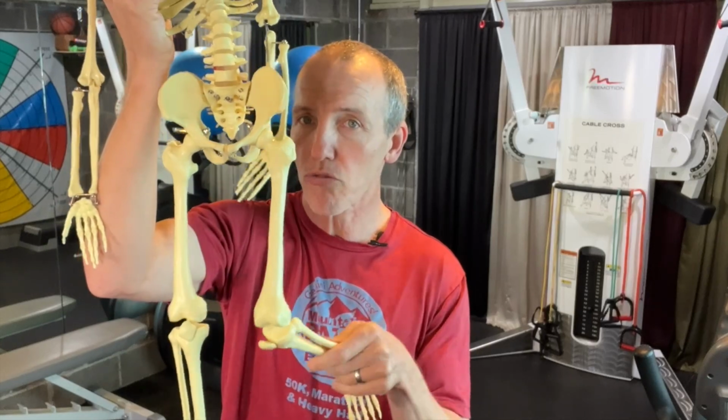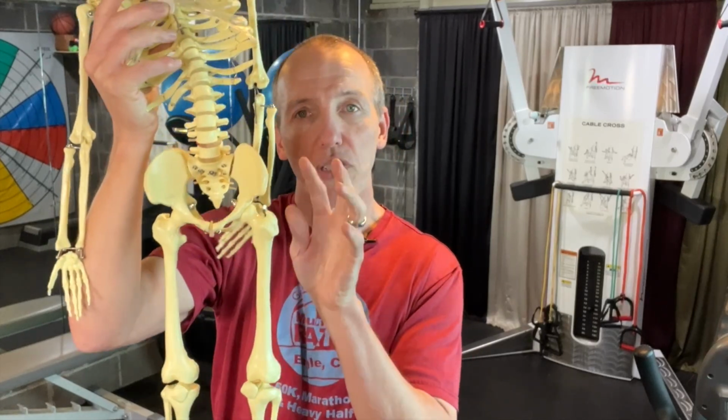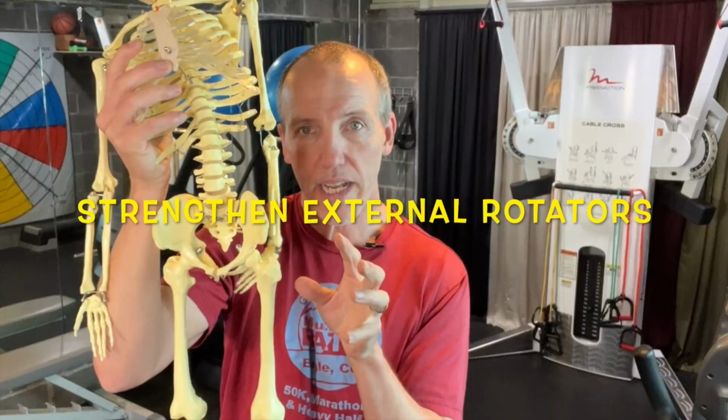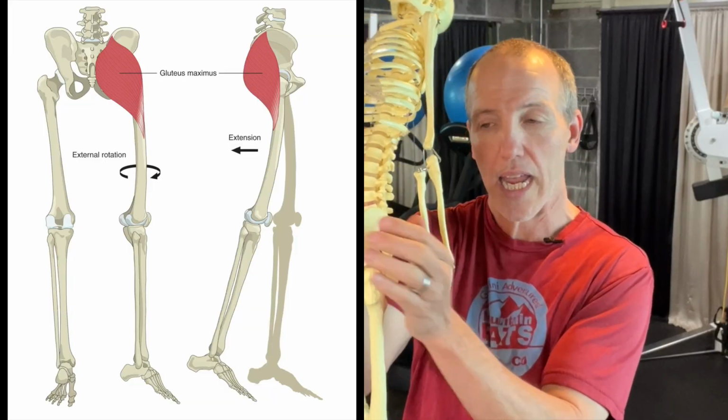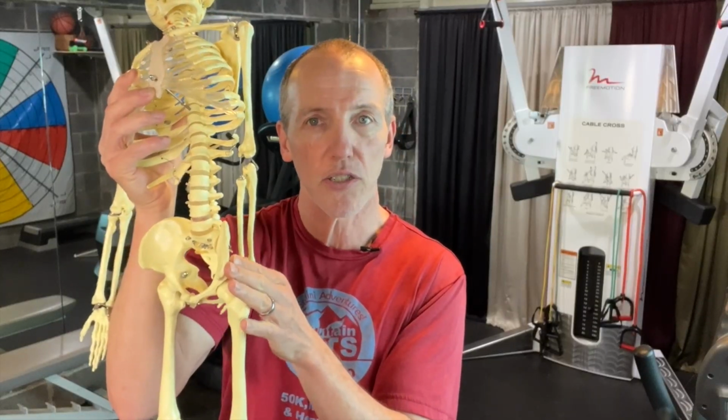Now, people with anteversion, typically anteverted thigh bones are found in females, and typically what we need to do, because the hip joint and the knee joint don't like internal rotation, is strengthen your external rotators to decelerate the internal rotation that may be happening. So that would involve a lot of gluteal strengthening, gluteus maximus, and I would also say likely gluteus medius too.